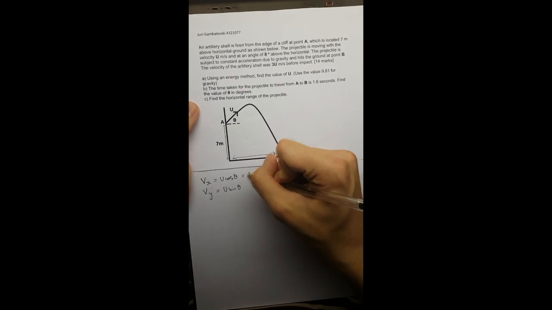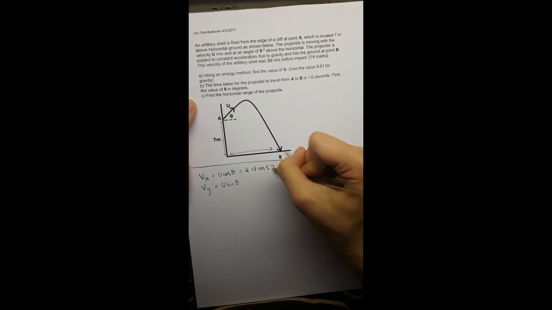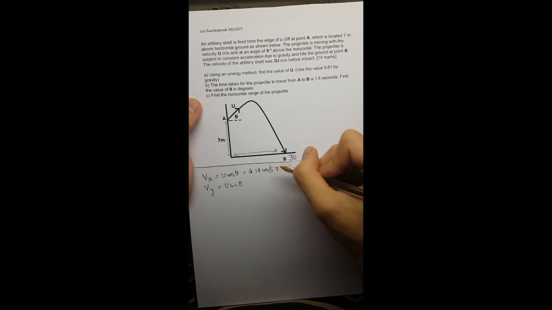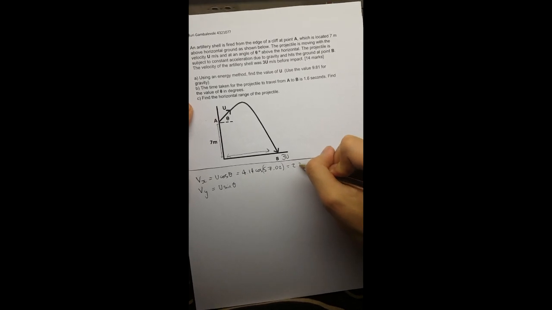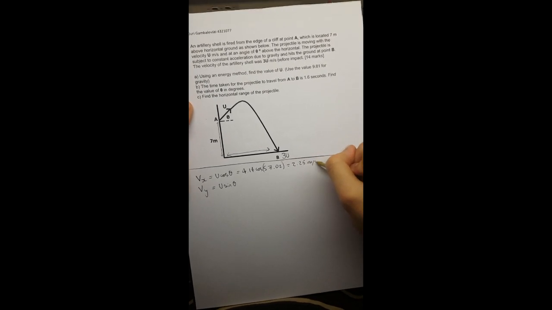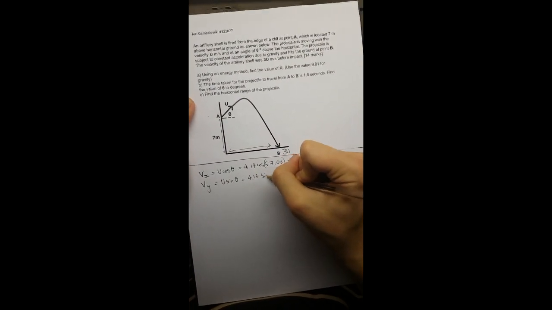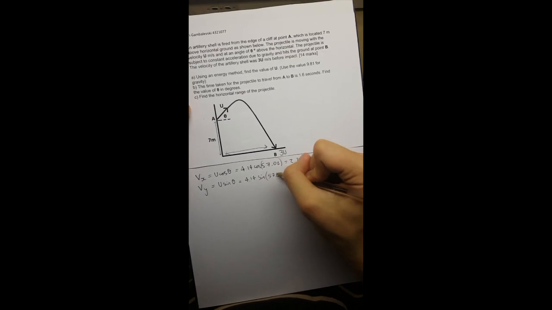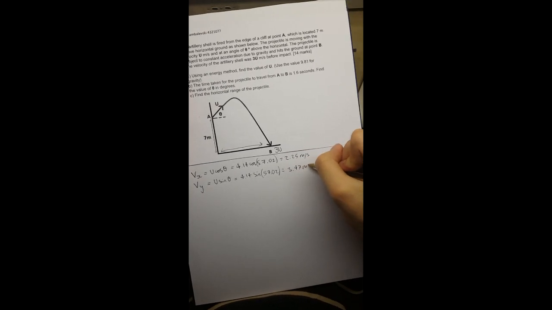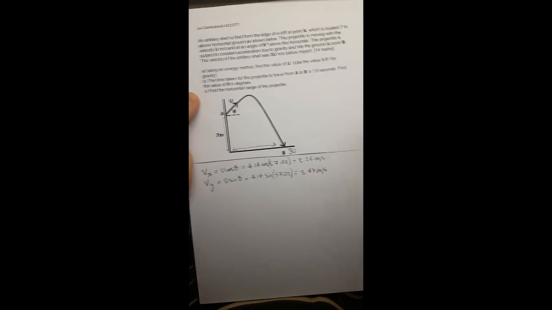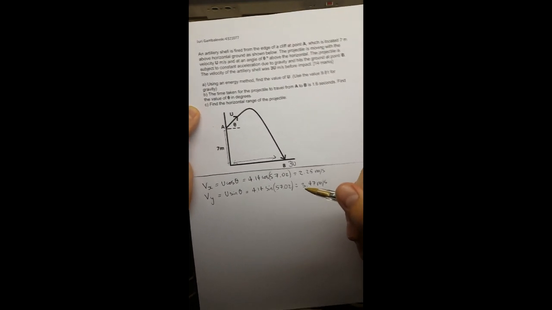So then you can begin substituting in the values we got from the last answers, which is 4.14 cos 57.02 degrees, which will then give us 2.25 meters per second for the horizontal component, and then 4.14 sin 57.02, which will give us 3.47 meters per second for the vertical component.